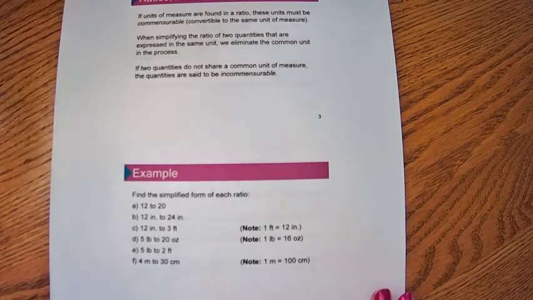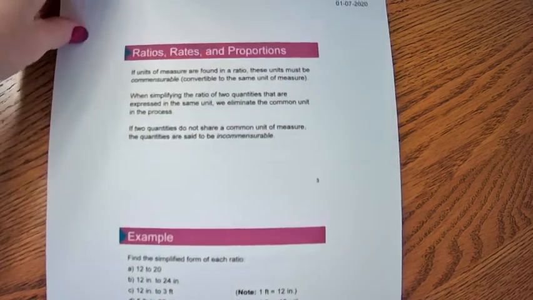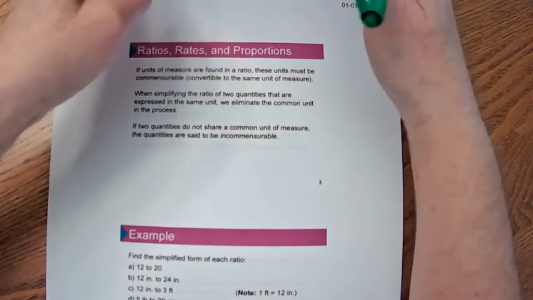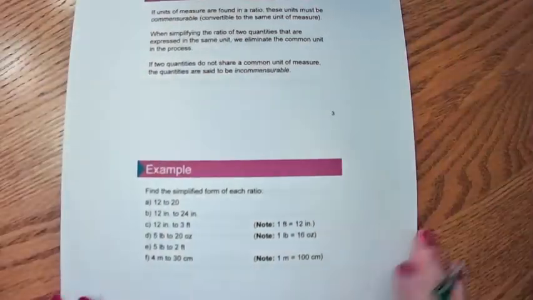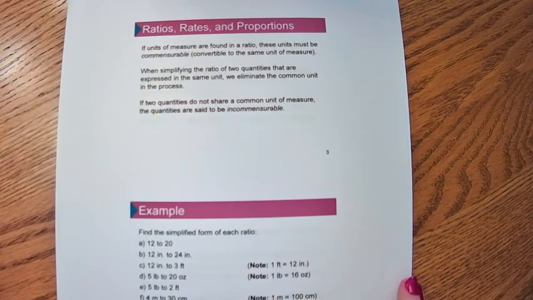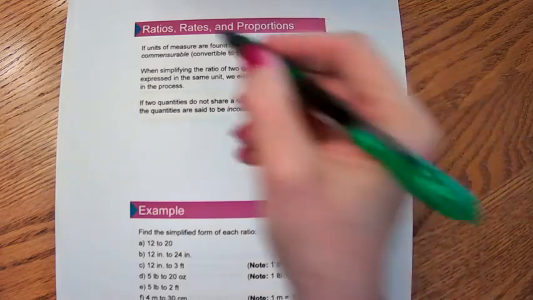Now the thing about ratios is that there can be units in the numerator and denominator, but they should have the same units so that eventually the units would cancel. Or it has to be at least the same type of units. So you might have inches, feet, and yards, and those would all cancel with each other. Or you might have minutes, seconds, hours, those would all cancel each other. So the units must be commensurable.